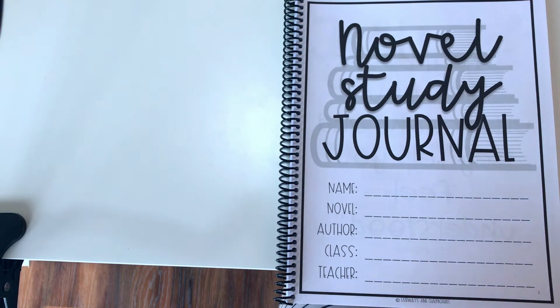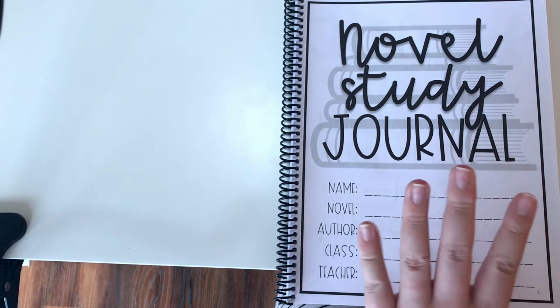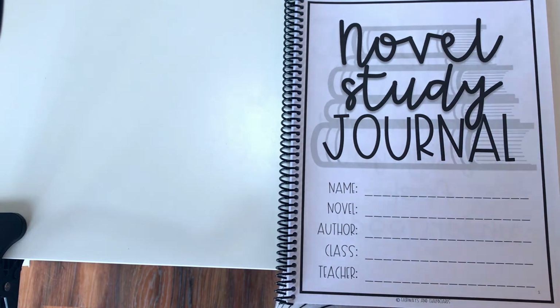Of course we have our cover page. What's nice about this product is it's completely ready to print. I don't have a digital version of this, and you'll see in here why it's not digital. It's ready to print, double-sided, black and white, so it's printer friendly and ready to use.